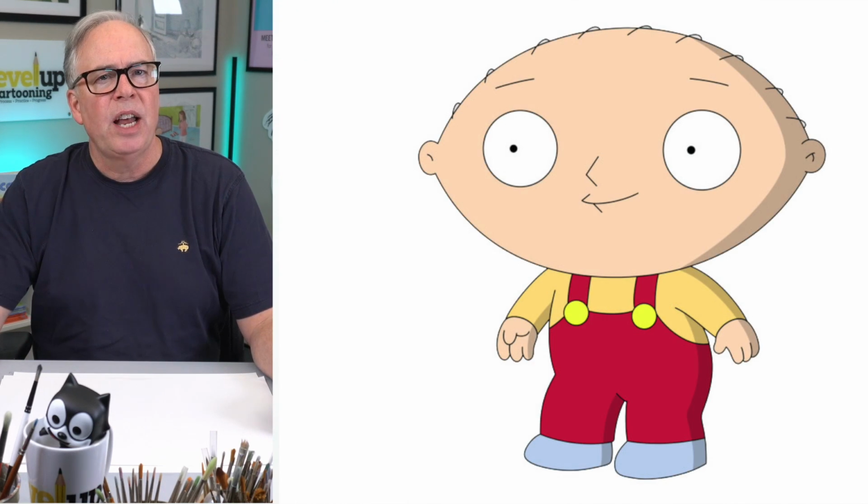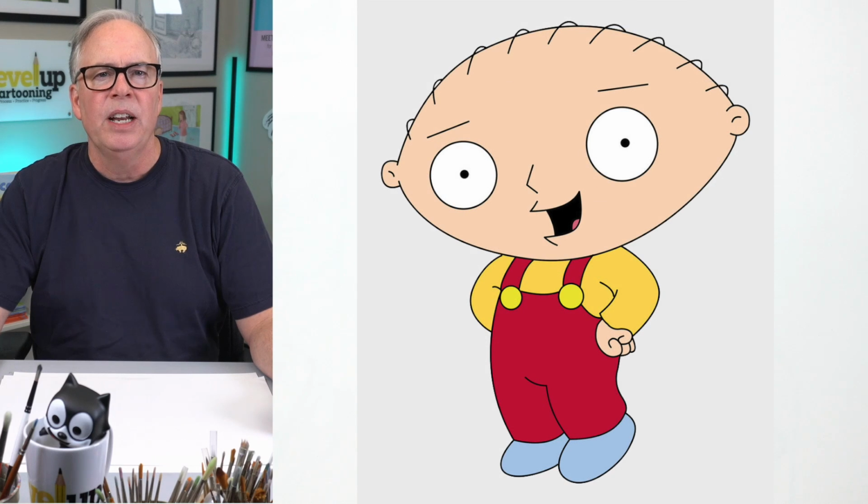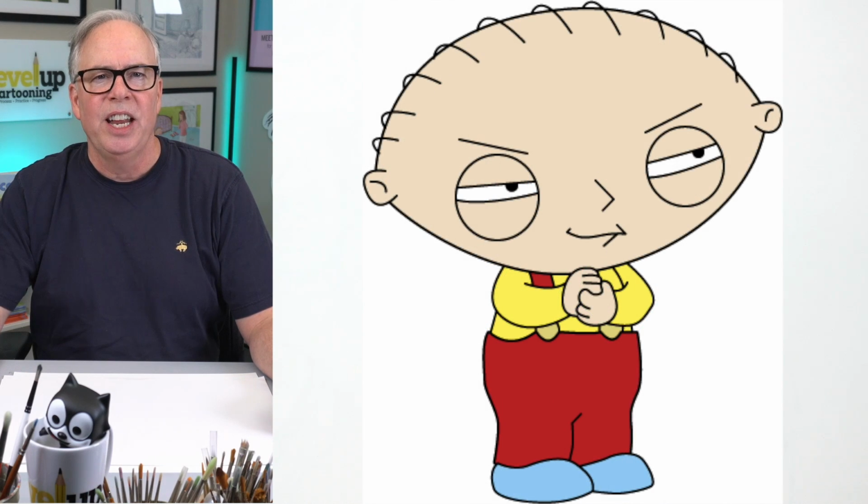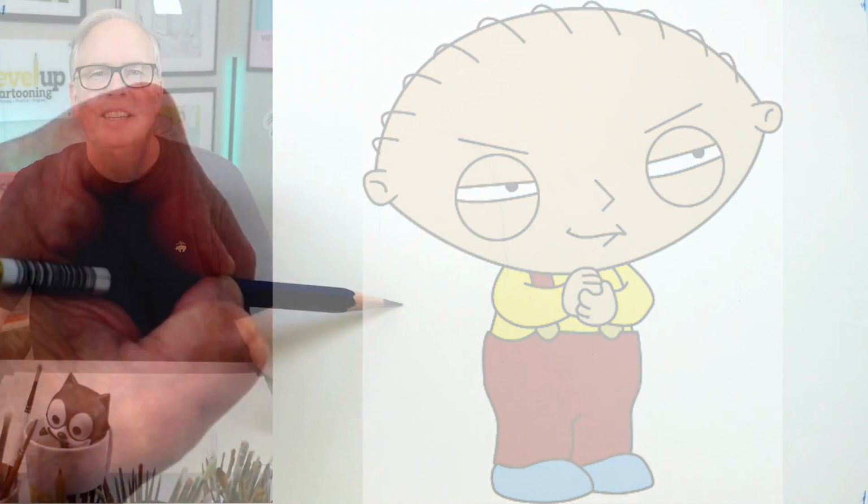For instance, in terms of happy, there's happy because it's a nice day, there's happy because something great or funny just happened, and then there's the evil happy because you're planning on taking over the world. We'll attempt all three, okay? So let's draw Mabel Pines in three variations of happy.